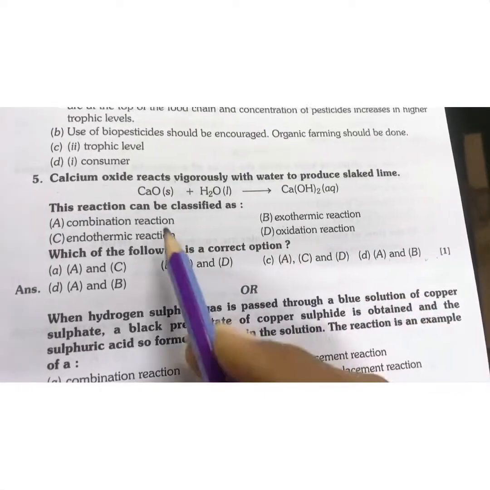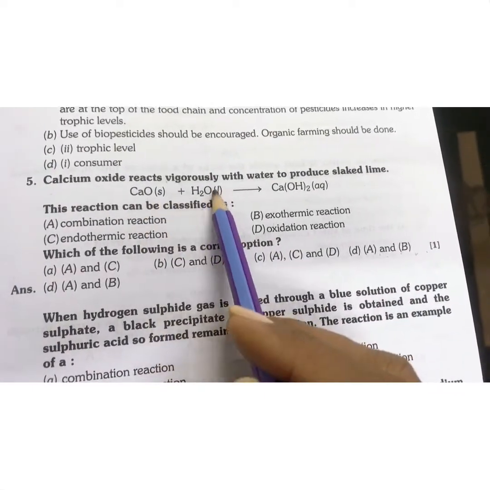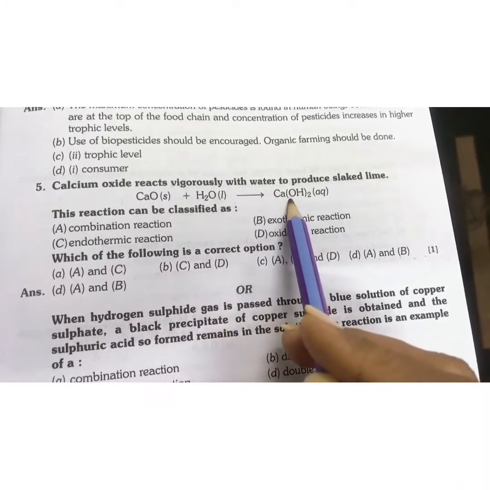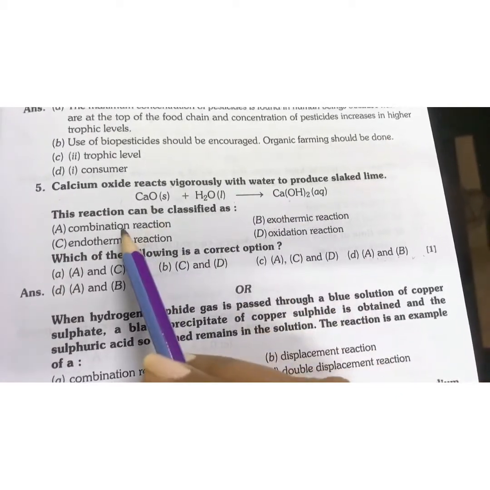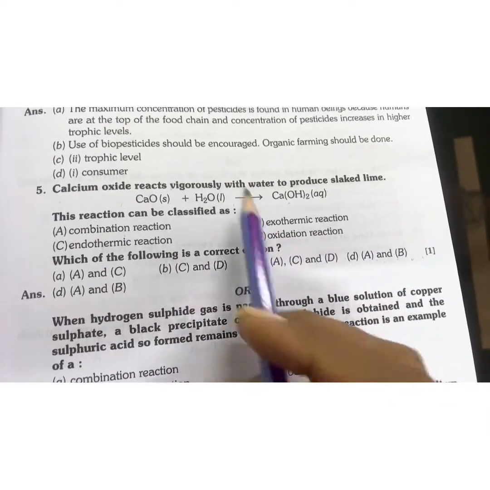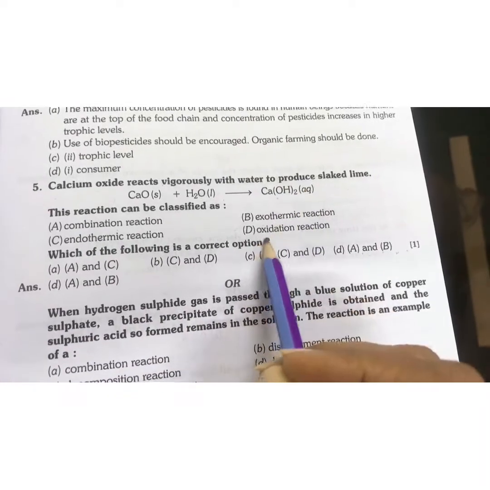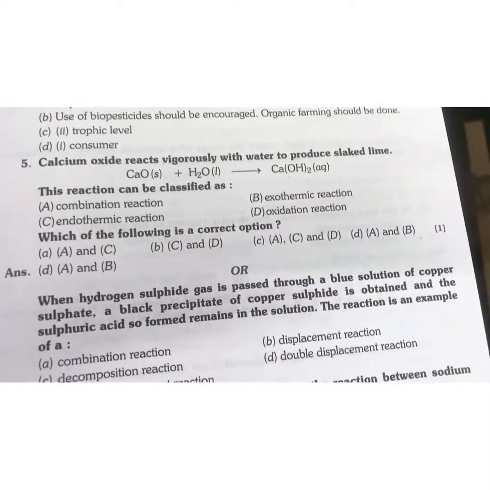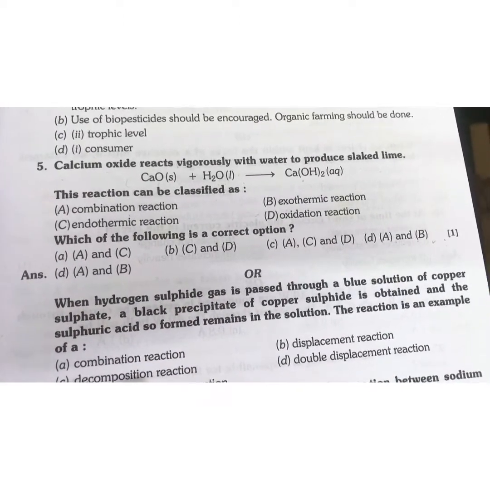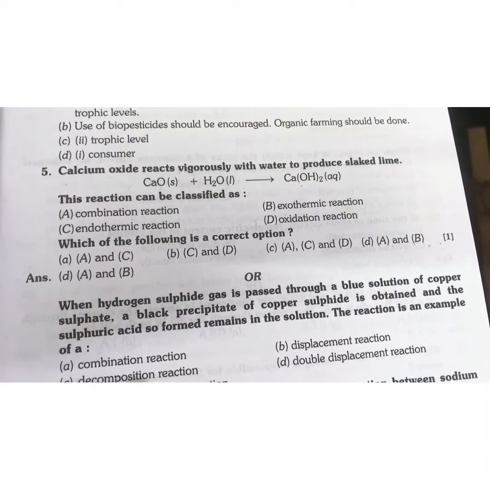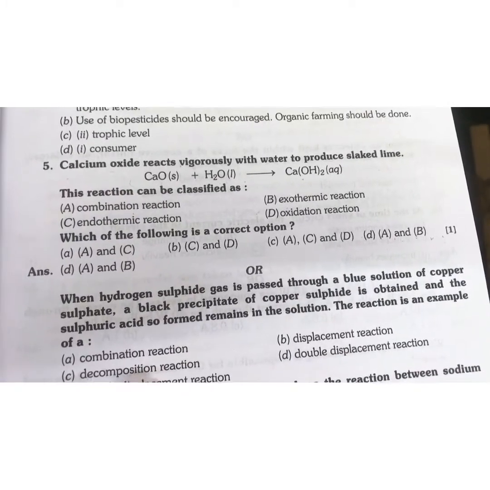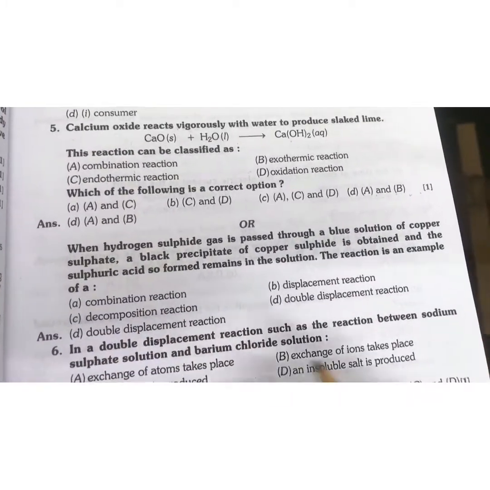Why is it A, B? Because calcium oxide plus water, they both will combine, we get one product. 2 reactants combine to give one product, so that means combination reaction and exothermic reaction. Obviously they both will combine together and heat will be released. So from here we can understand, and you have to be very particular about choosing your answer. You have to go through your book so that any kind of doubt you have related to any kind of equation has to be removed.